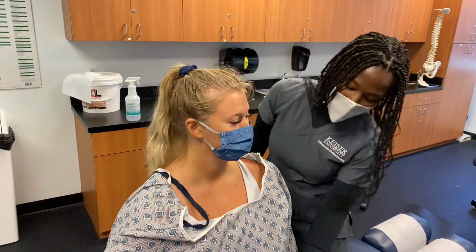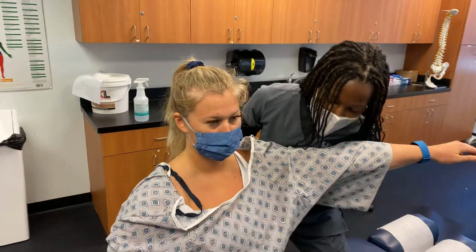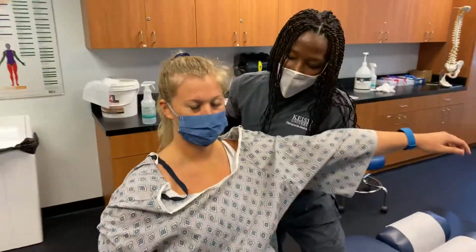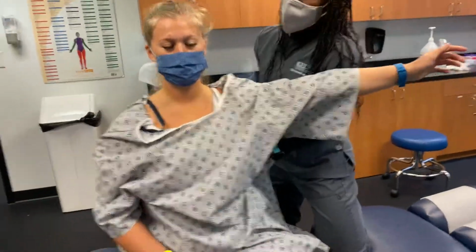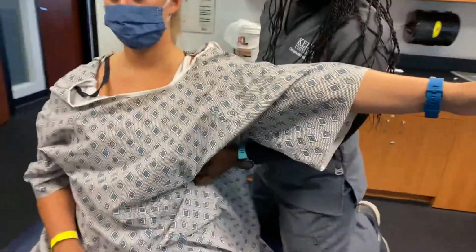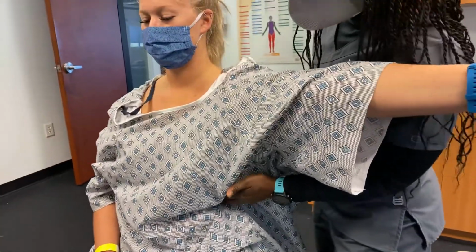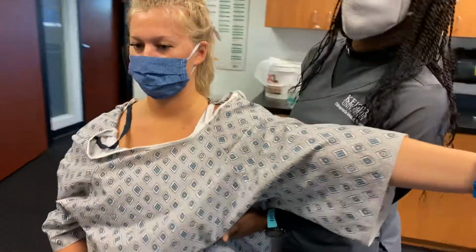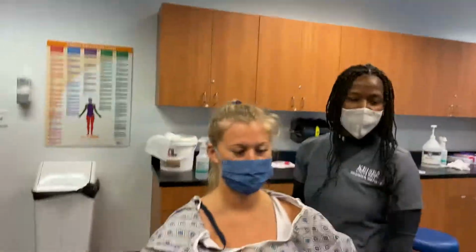Okay, so if you would, can you hold your arm up for me? The 10th rib is going to be located right down at the base of your ribs. It's the last rib that you can feel and palpate. It's also by the costal margin. So we're right there. Okay.